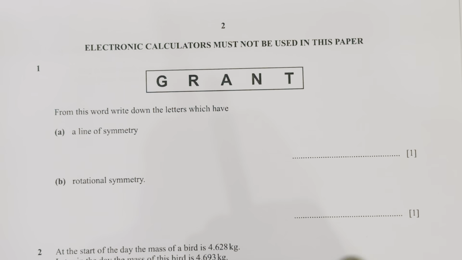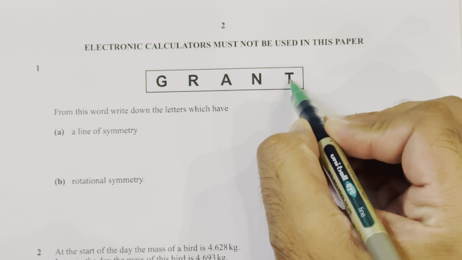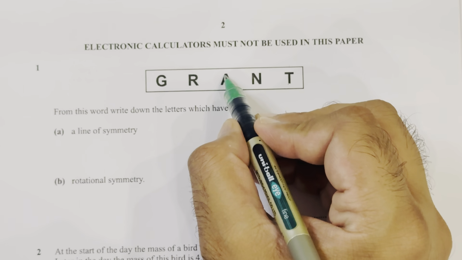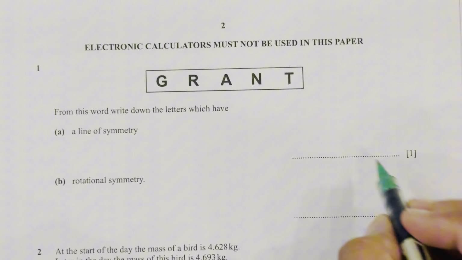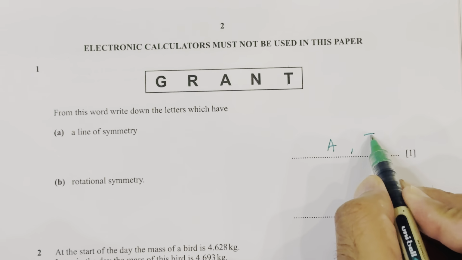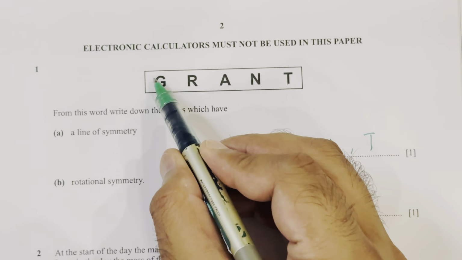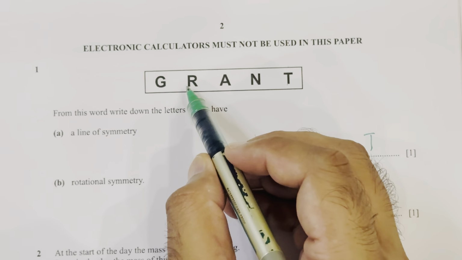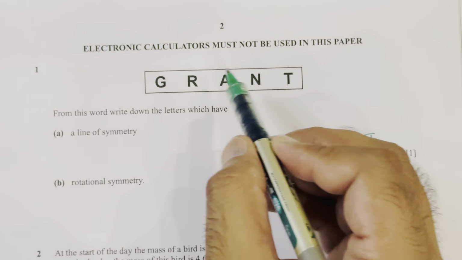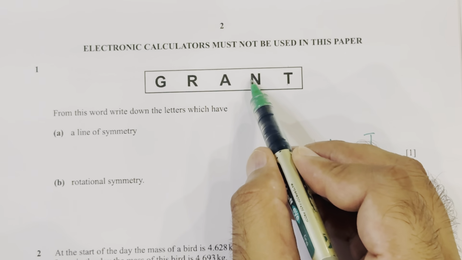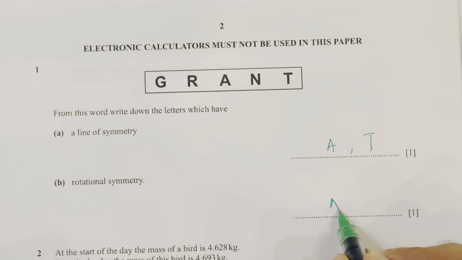Question number 1: from this word, write down the letter which has a line of symmetry. Okay, we know that this is the line of symmetry, T. This has also a line of symmetry, so A and T have a line of symmetry. Rotational symmetry: if we rotate R, it doesn't have symmetry. But if we rotate N, it will be a rotational symmetry, so the answer would be N.